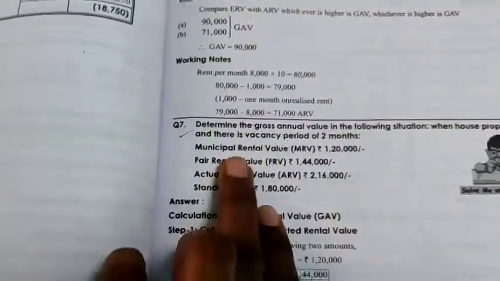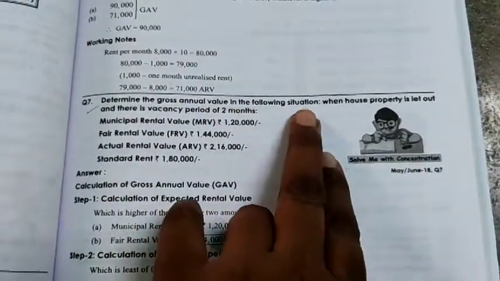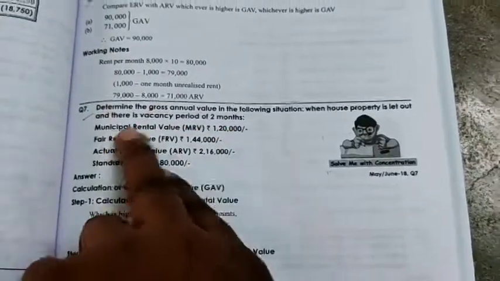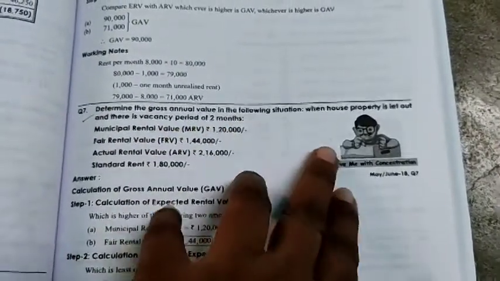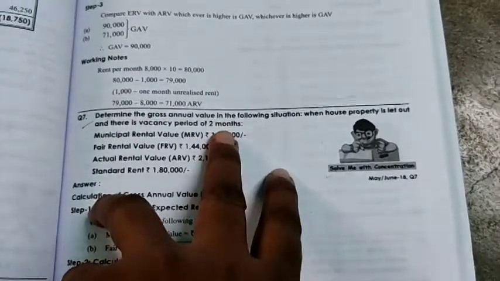Okay, see, determine the gross annual value in the following situations when house property is let out and vacancy period of 3 months. So here there is a vacancy and let out also. So vacancy how many months he has given? 2 months vacancy he has given.